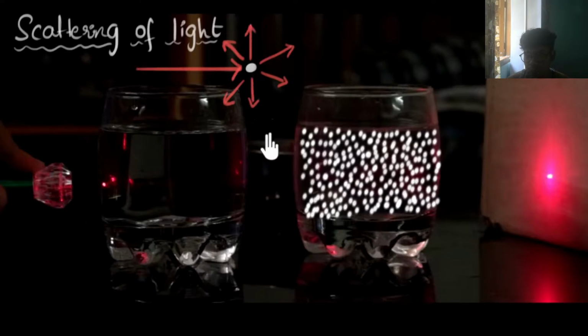But it turns out that when you get to these really tiny particles, they will always reflect light in all directions. If you're wondering why this happens, we would need to dig deeper and figure out how light interacts with matter, which we will not do. So we'll just accept that this is a property of tiny particles. They will always reflect light in all directions.